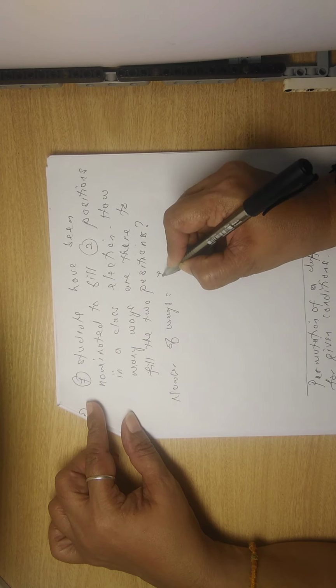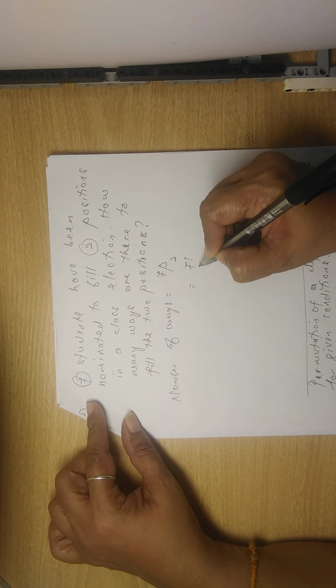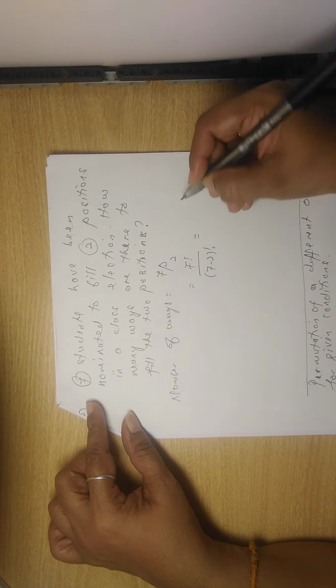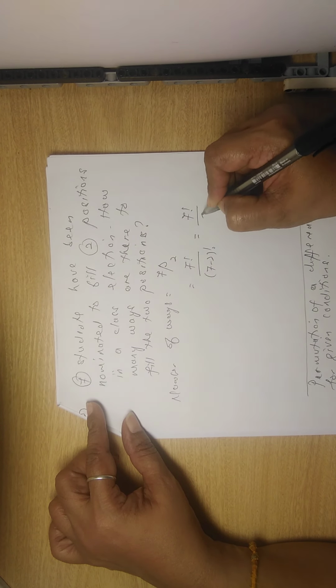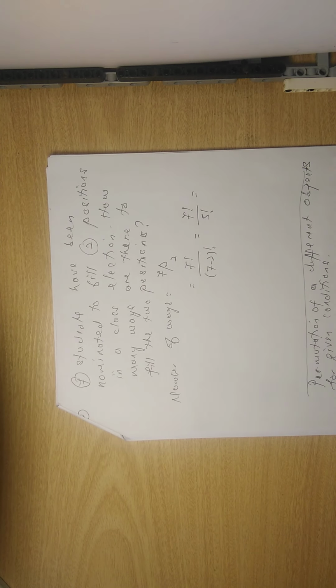So your number of ways will be 7P2. So this will be 7 factorial over 7 minus 2 factorial, which is 7 factorial over 5 factorial. If you use your calculator, it's 7P2. So you get about 42. Just check again.